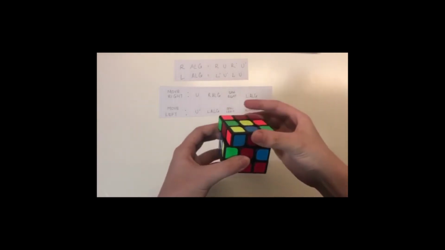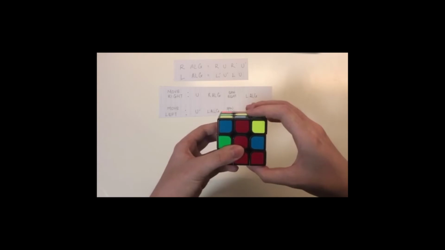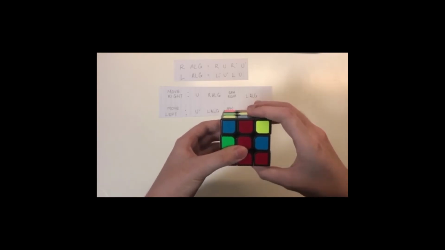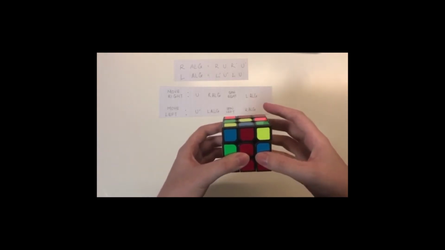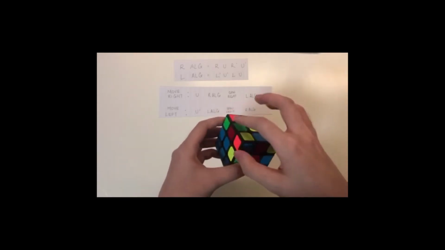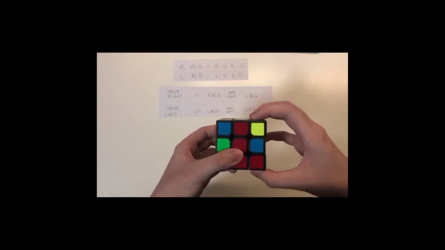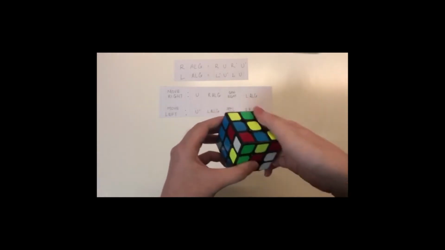So it's gonna be like this. Now do the alg that is corresponding to the direction that you want it to go, which is, in this case, I want it to go to the right side. So I'm gonna do the righty alg. So righty alg.